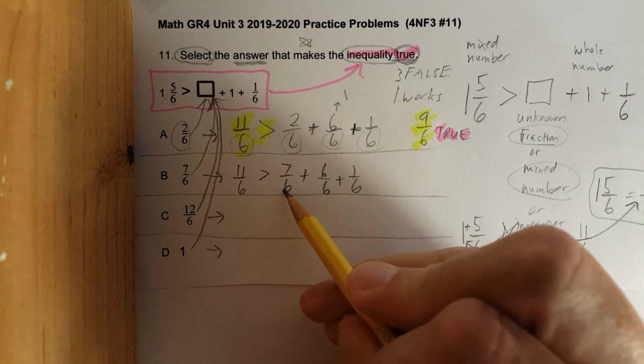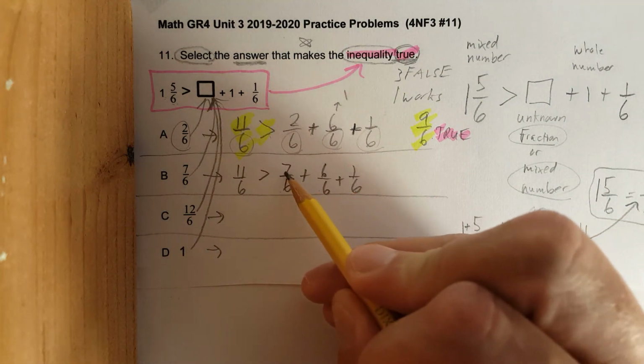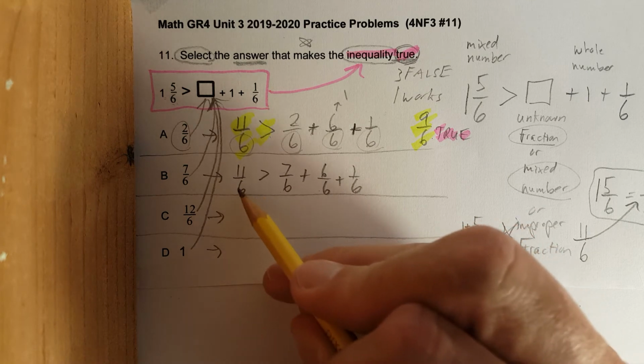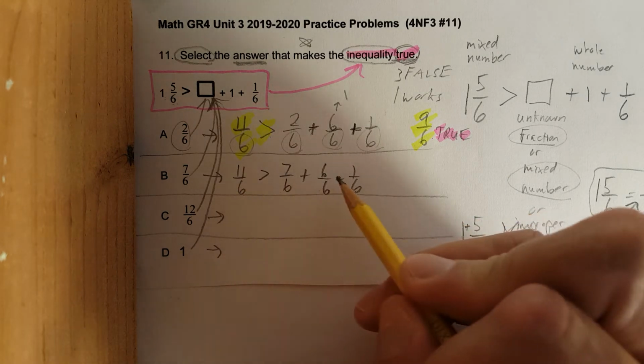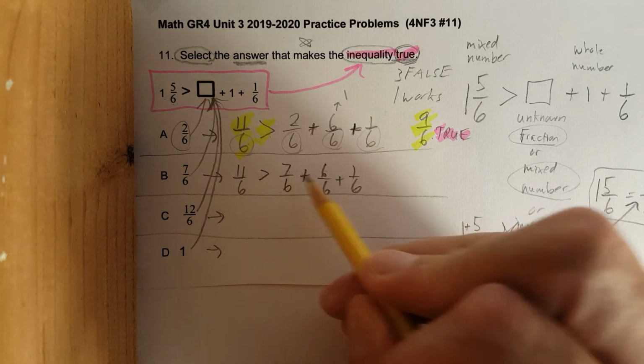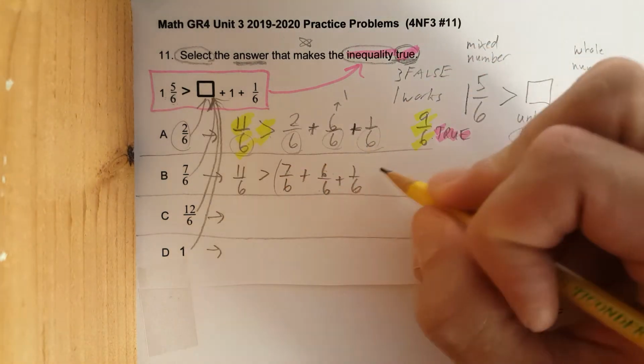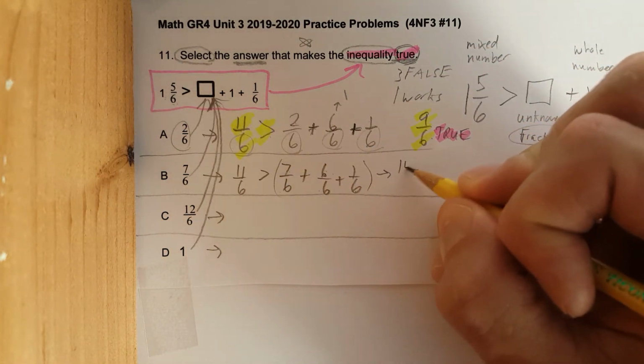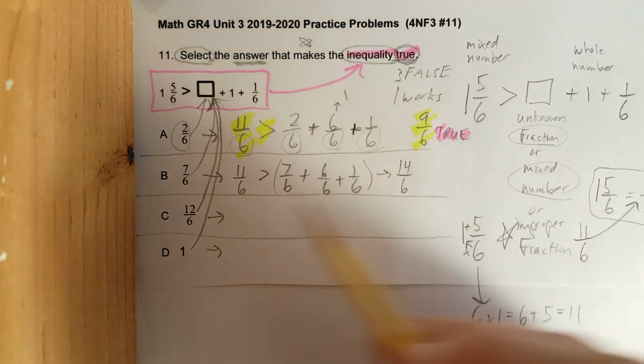Remember, we have a common denominator for every single one, and now we just add. This one's by itself, this improper fraction. Let's look at these. 7 plus 6 is 13, 14. All of this is equal to 14 over 6.